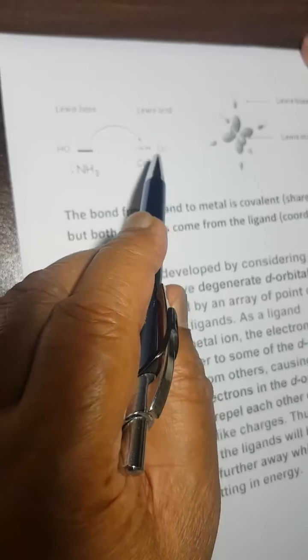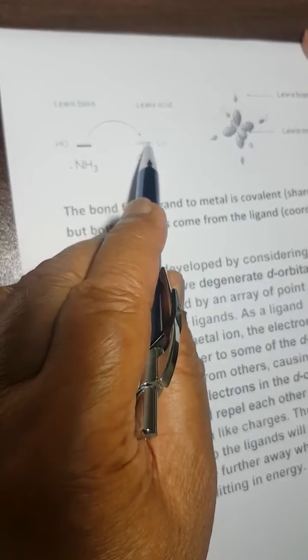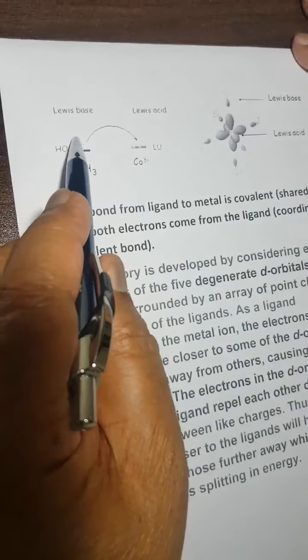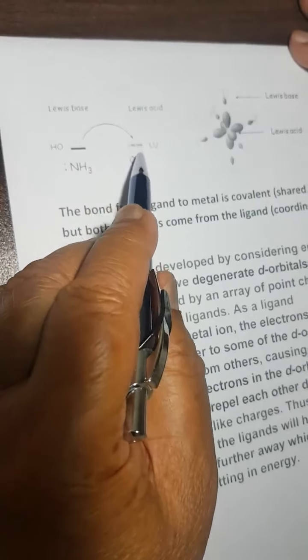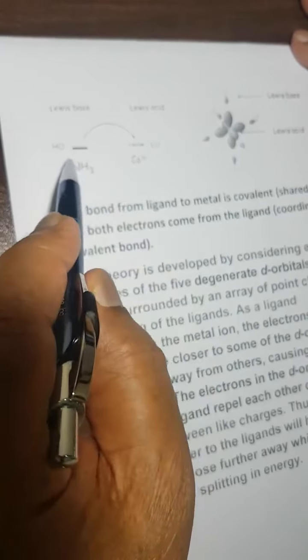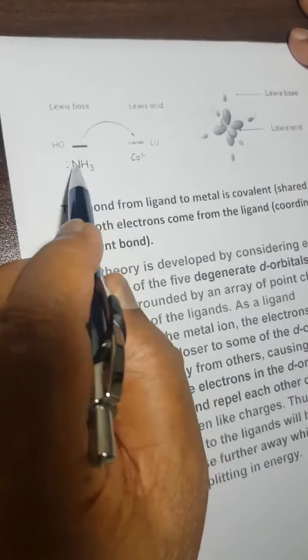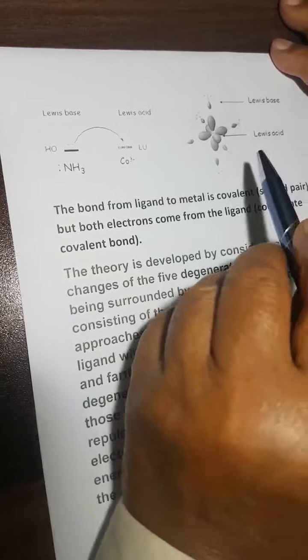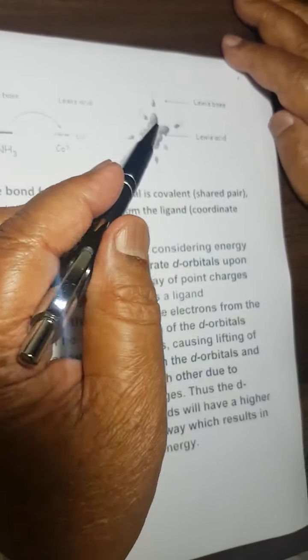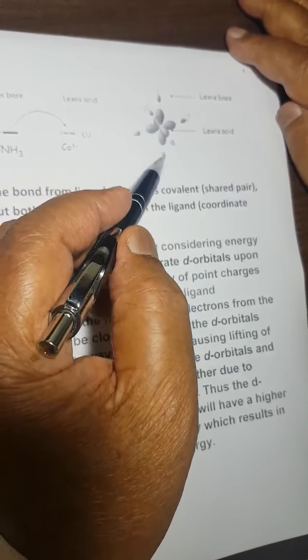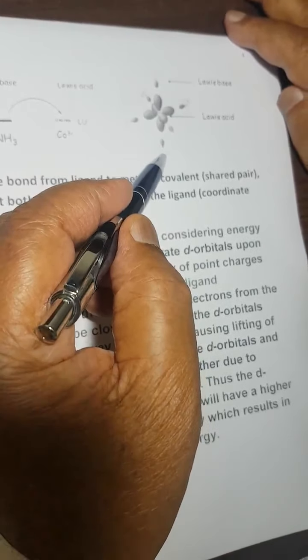Some empty orbitals are available, some holes are available. So these pairs of electrons go to the metal, and as a result, it forms a compound.